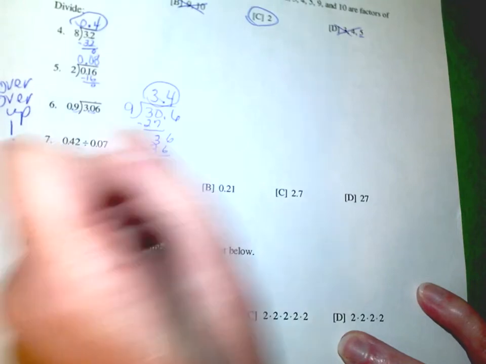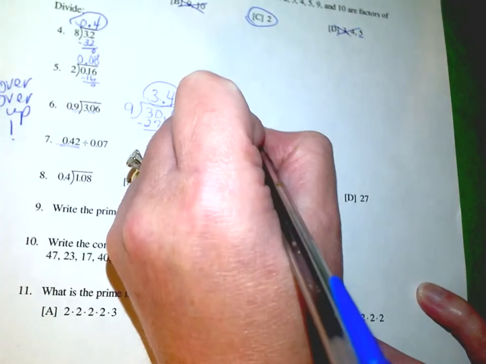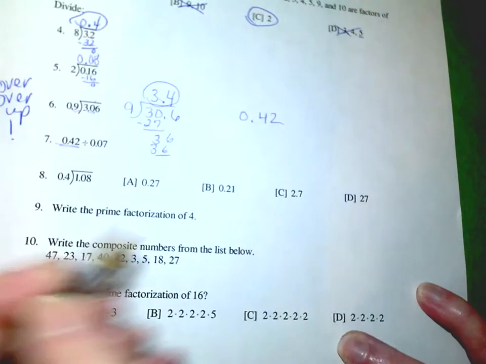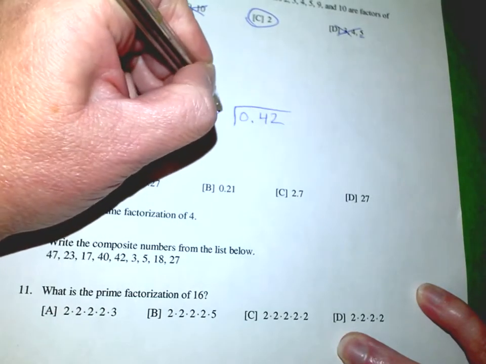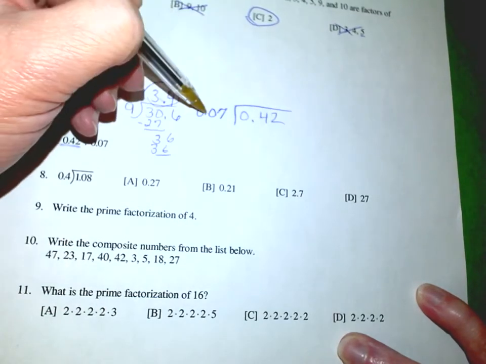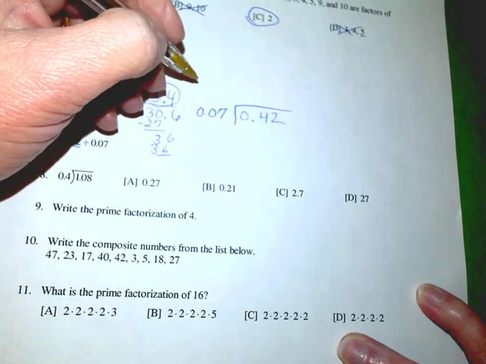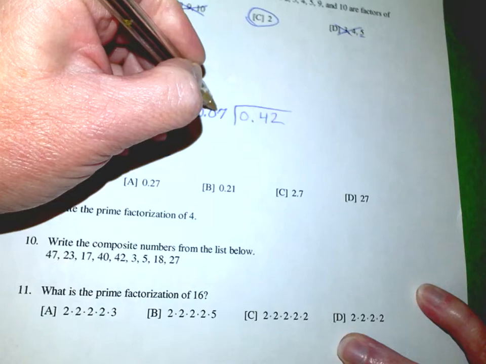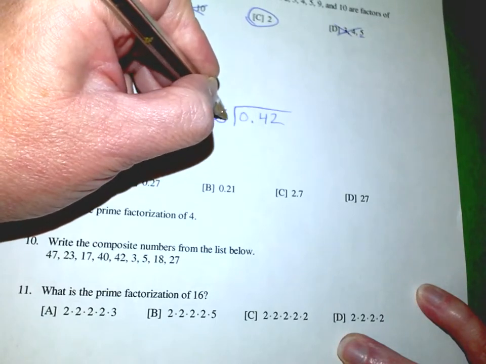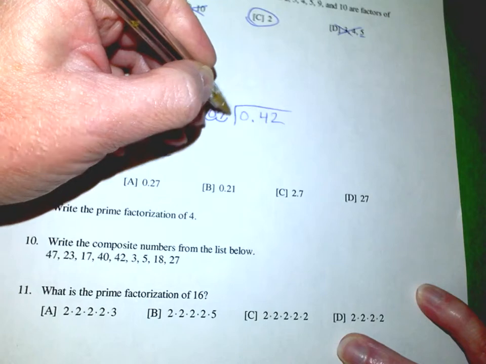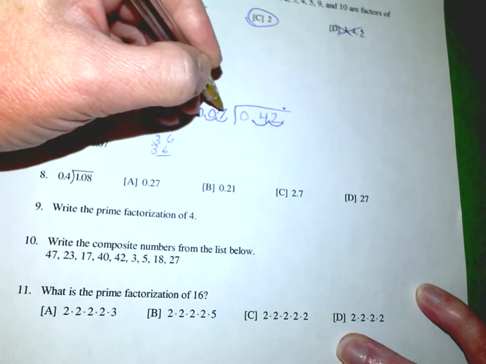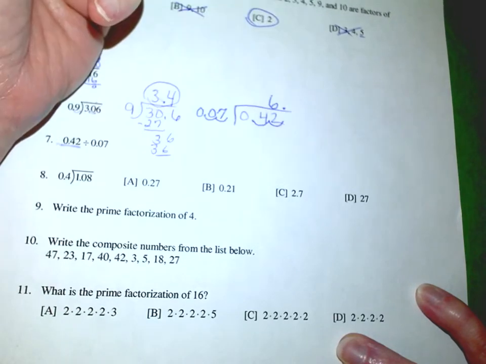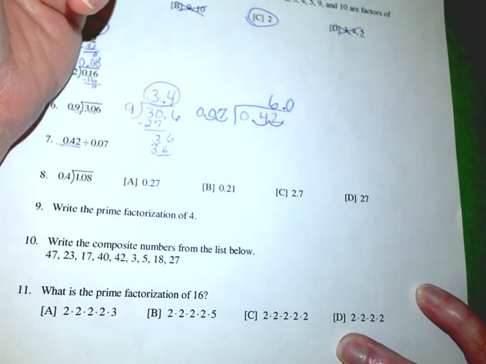For number 7, you should rewrite it so that this is the dividend, the one that goes under the bracket, and the 0.07 is the divisor, which goes on the outside. It's a decimal into a decimal, so we've got to move it over, over, up. In other words, we need to make this divisor a whole number, so we're going to move it over twice. If I move it twice in my divisor, I must move it twice in my dividend. Bring it up. 7 goes into 42 6 times. You can put 6.0 or just leave it 6.